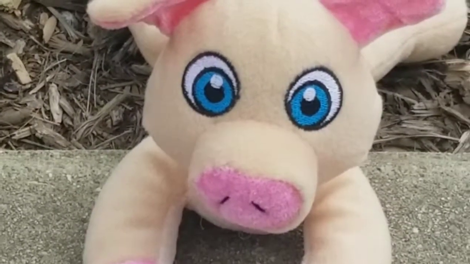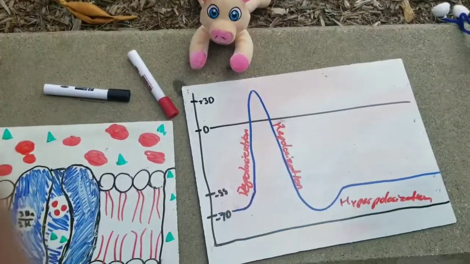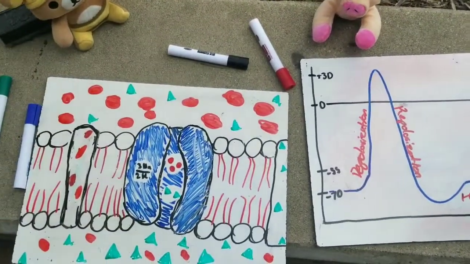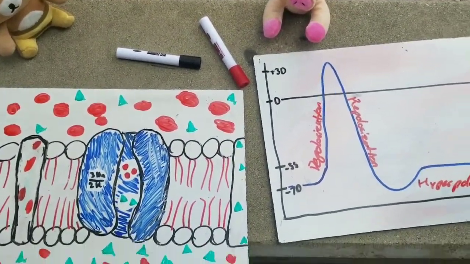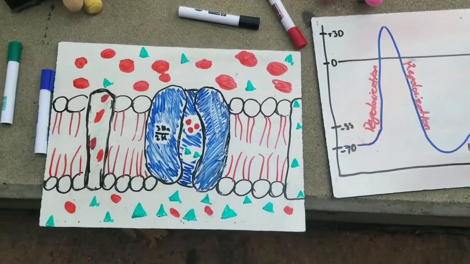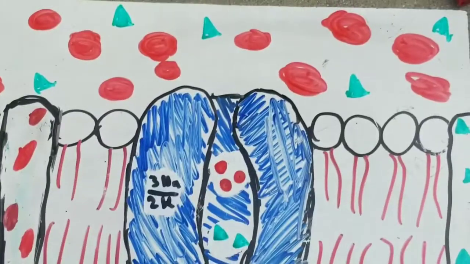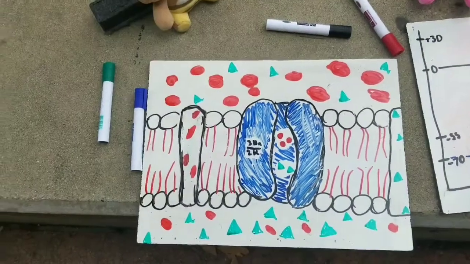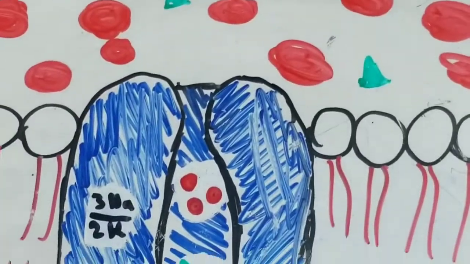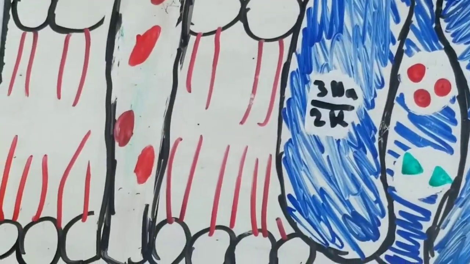Alright, welcome back. We're going to talk about the membrane, depolarization, hyperpolarization, and repolarization. So you see that membrane there, the potassium and sodium membrane? Forget about that right now, just for a second. Now there's 2 different kinds of channels, the potassium channel and the sodium channel.